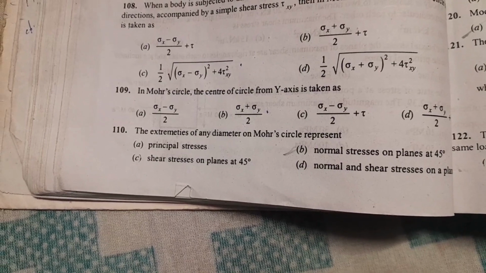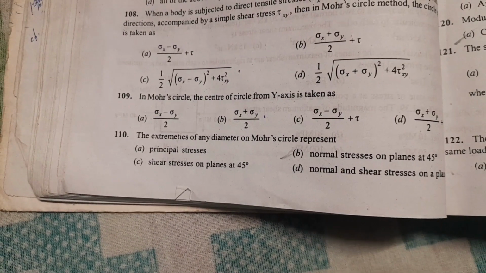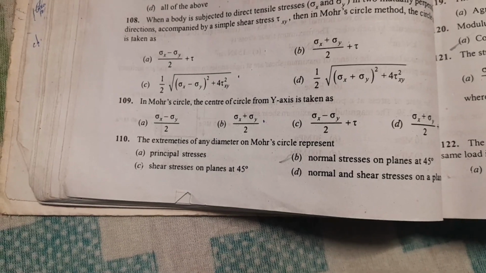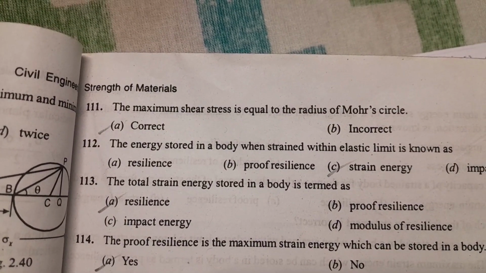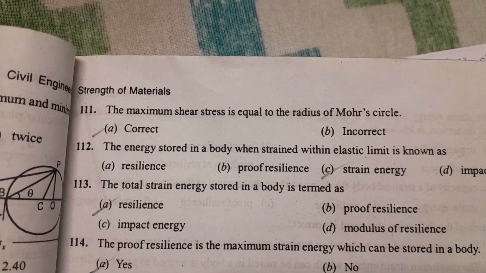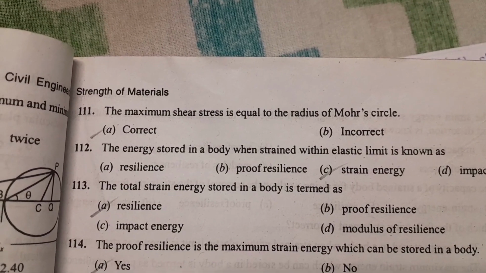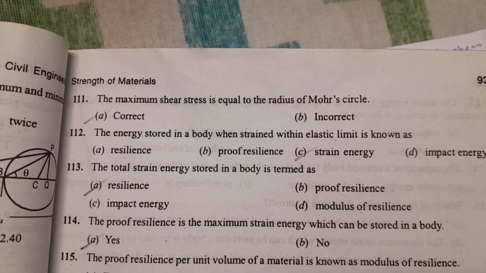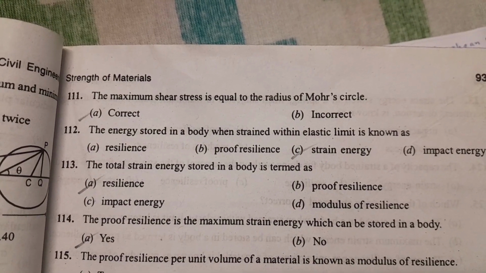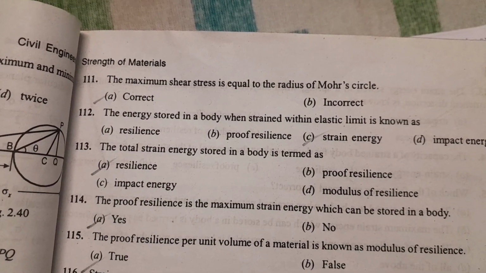Next question 110. The extremities of any diameter on Mohr circle represent. Option B is the correct answer, normal stresses on planes at 45 degree. Next question 111. The maximum shear stress equal to the radius of the Mohr circle. Option A is the correct answer. Next question 112. The energy stored in a body when strained within elastic limit is known as. Option C is the correct answer, strain energy.